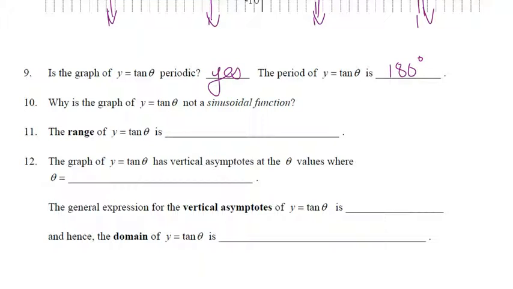Why is the graph of y equals tan theta not a sinusoidal function? Because it's not a wave, right, and we have asymptotes. The definition of sinusoidal is wave. This is not a wave, therefore it's a tangent function. The range of y equals tan theta is: y belongs to the real numbers, right? We get all values of y.